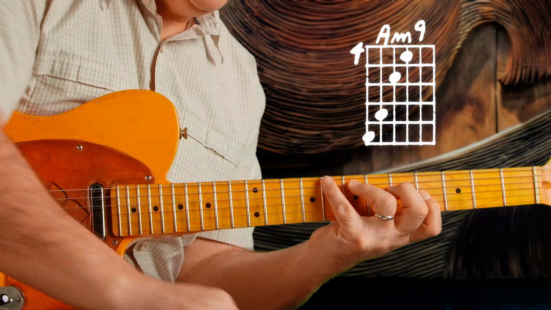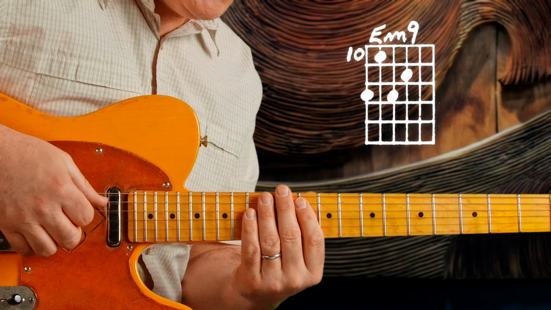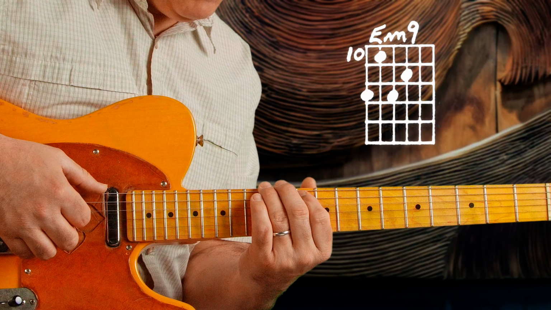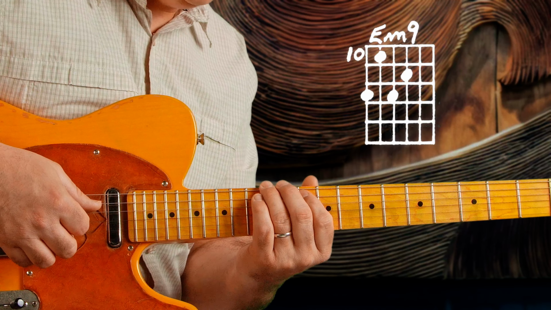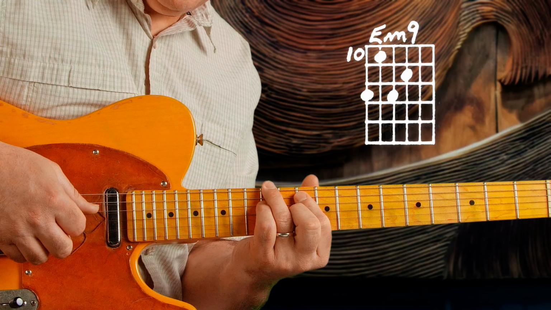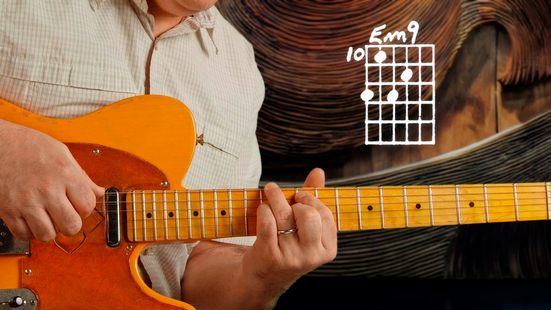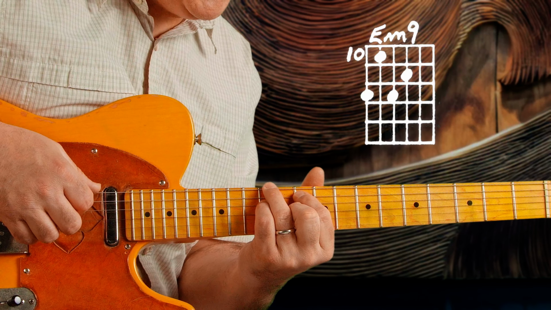E minor 9, let's take a look at position number 10. Position number 10 is going to give us fret number 12, which is the root note. It's a root voicing here, so root inversion. Flat 3, flat 7, and 9 on the top. Ooh, what a nice little voicing that is. Very hot little voicing for a minor chord.